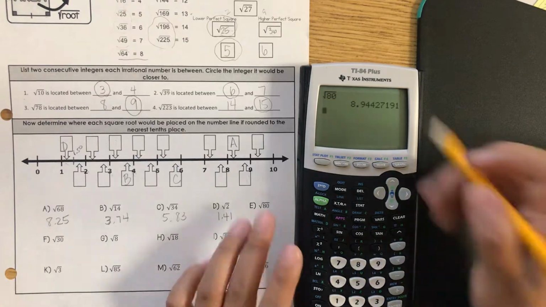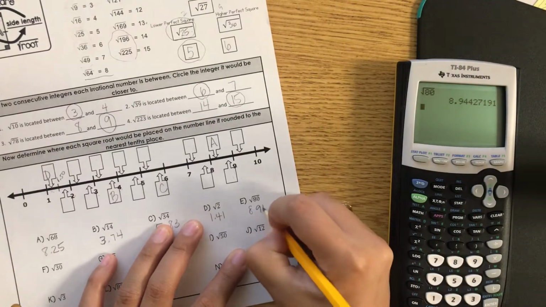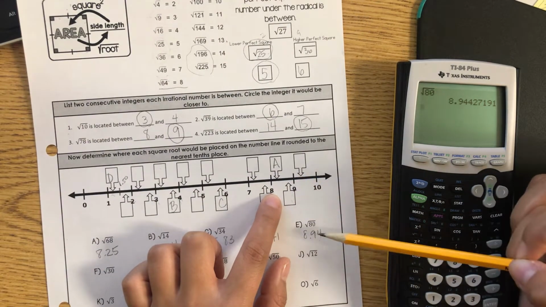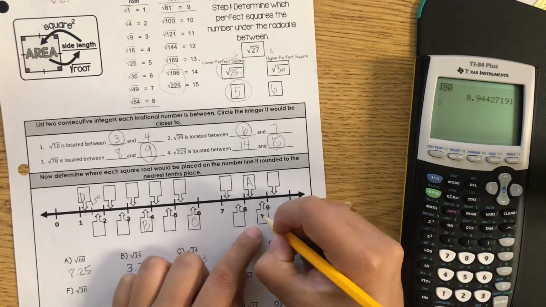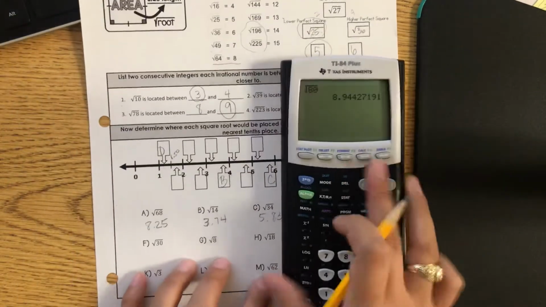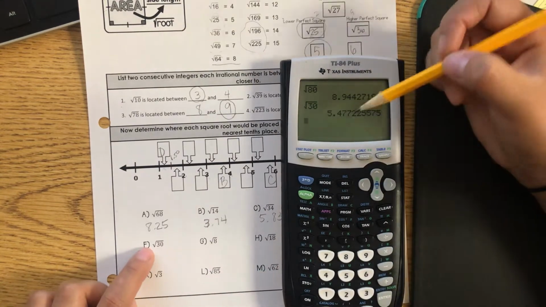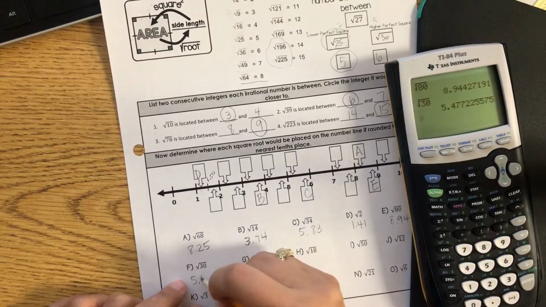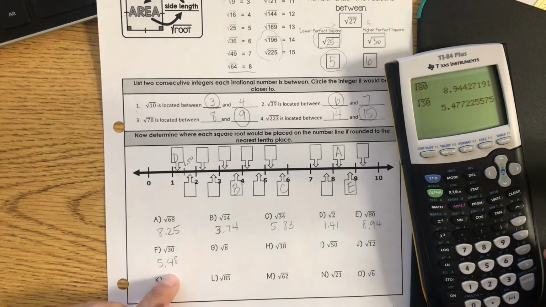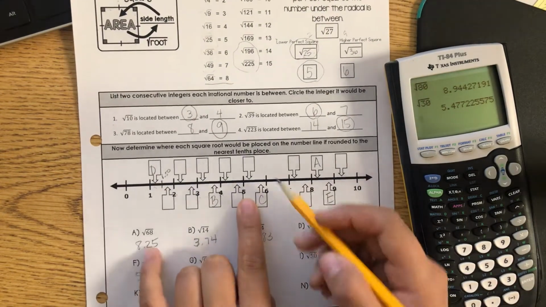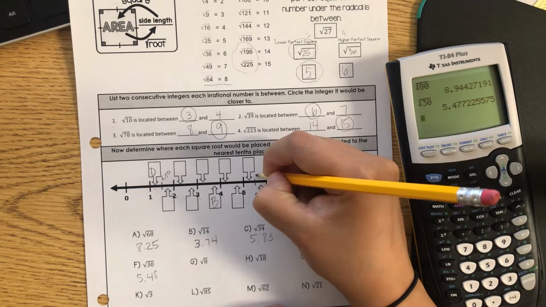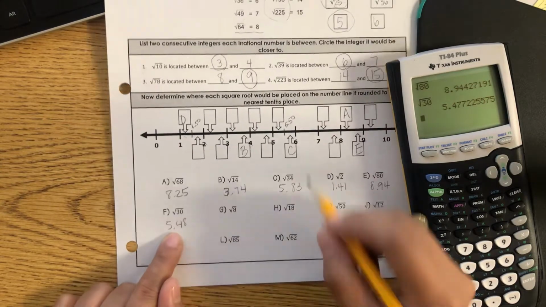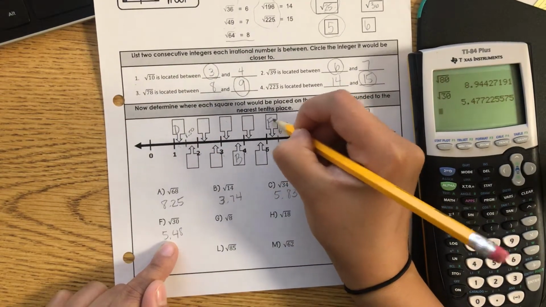So square root of 80, we have $8.94, okay, which is also between 8 and 9. And notice that we already have something close to 8. That's because $8.94 is closer to 9. So we're going to put it there. The square root of 30, this one rounds. It's $5.48 because the 7 changes that value. So $5.48 is between 5 and 6. This one's also tricky because it's really close to the center. But if we remember what's in the middle of 5 and 6, it's $5.50. And $5.48 is just slightly below. So we're going to put F right there.